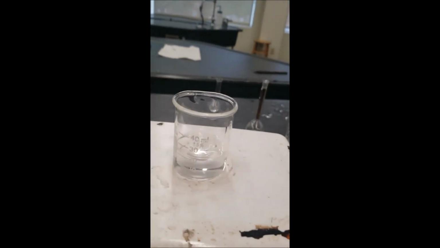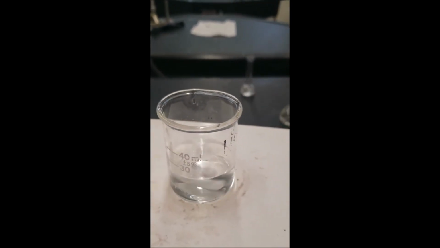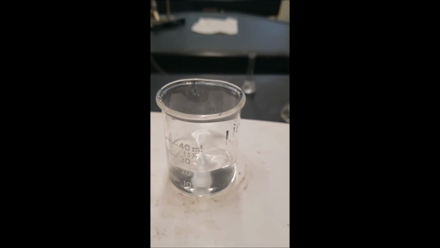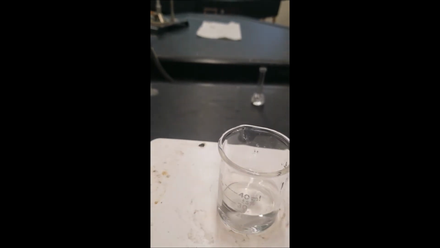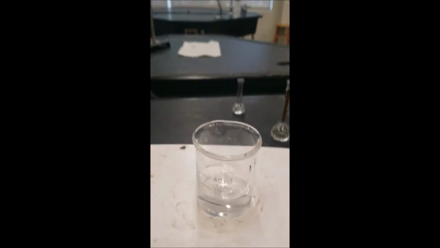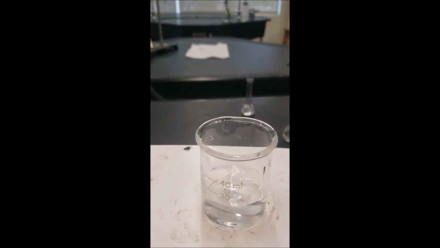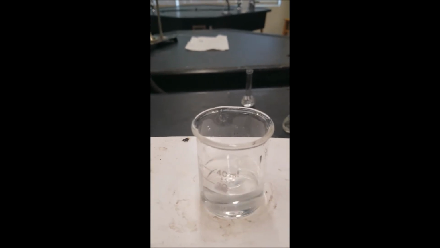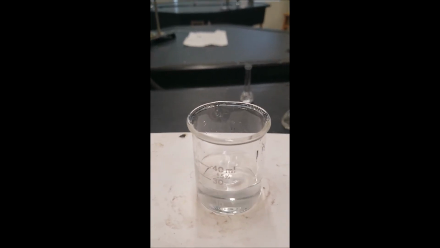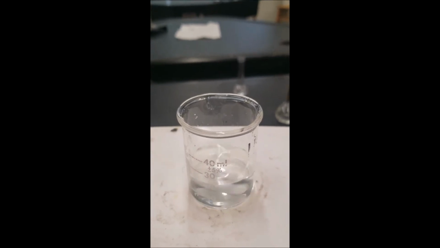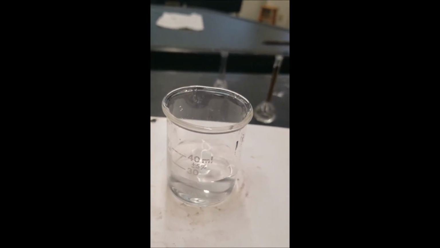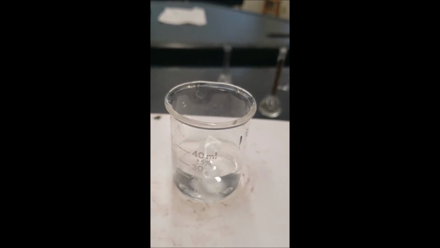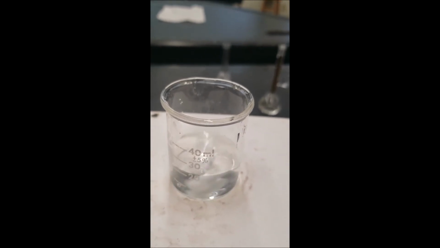Stirring. And we see very little color change. So it appears there is no reaction, or at least no observable reaction. The manganese proves to be a crucial component to allowing this reaction to go forward.